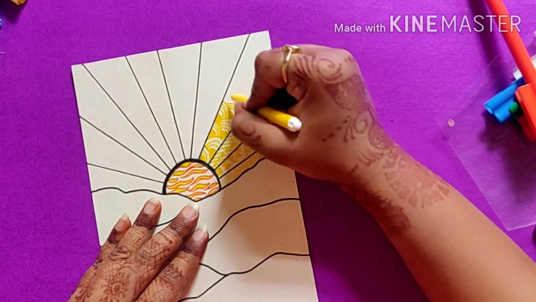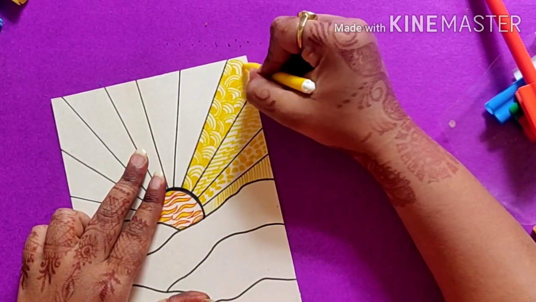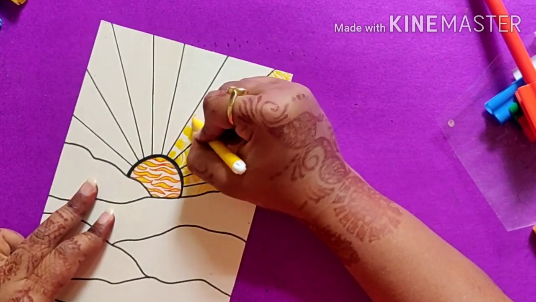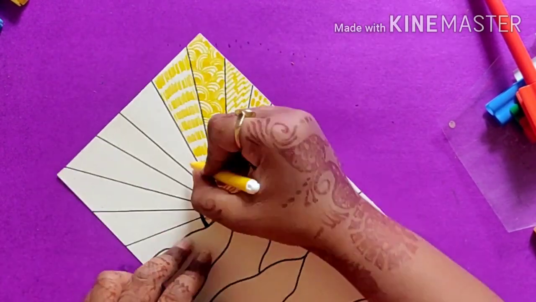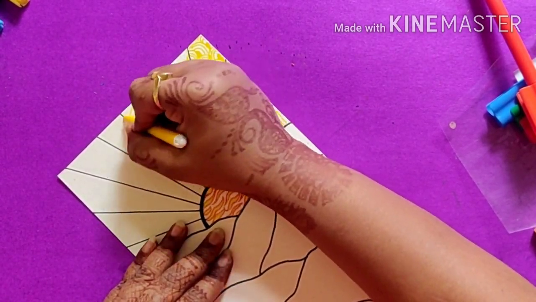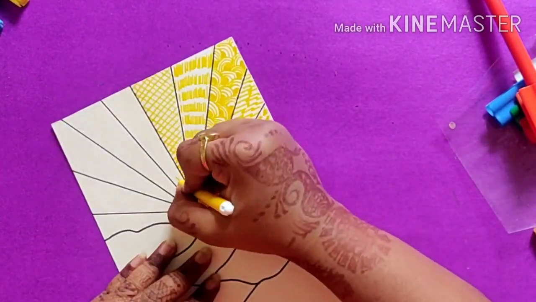So as you can see I'm using different patterns in different rays. This way you have to complete your whole sun and the rays. You can use different shades also, but I am using only yellow color.